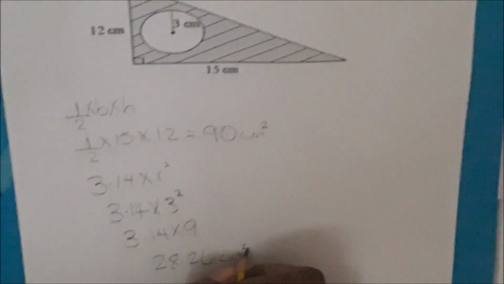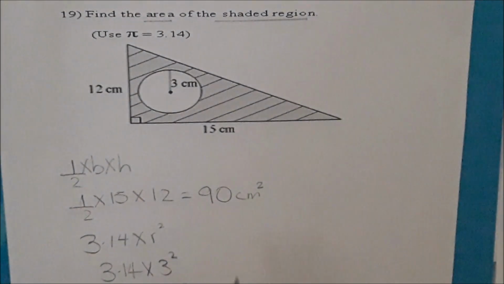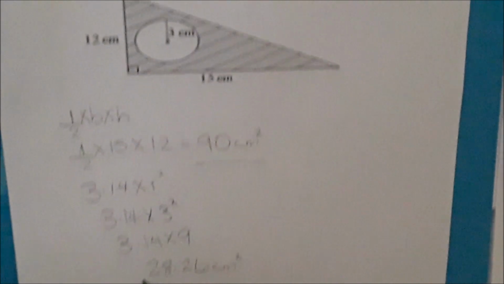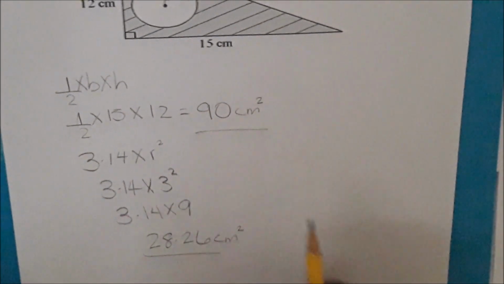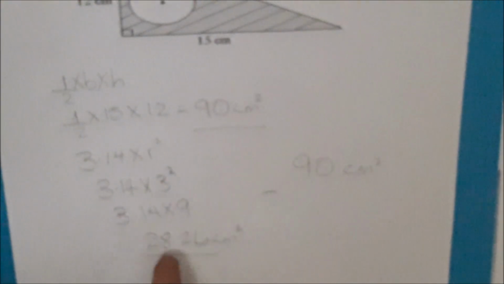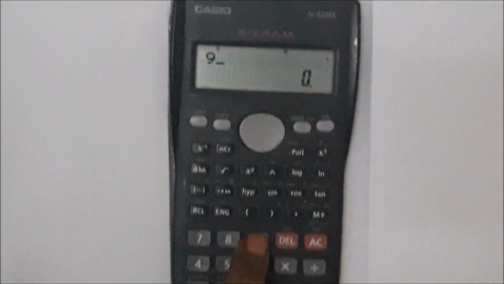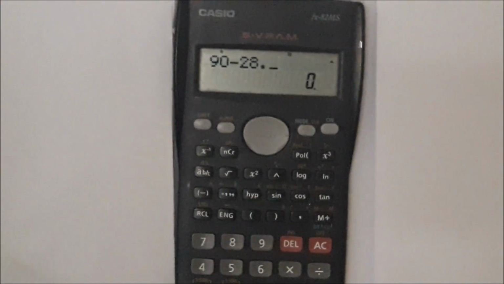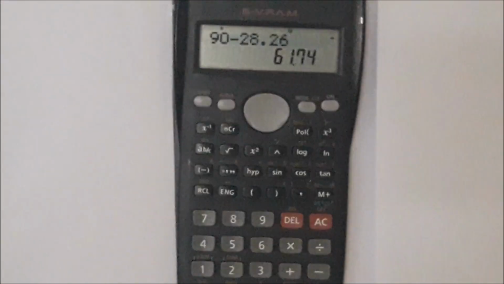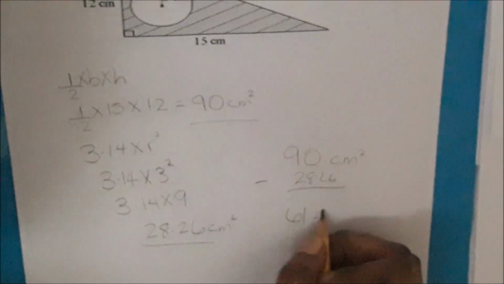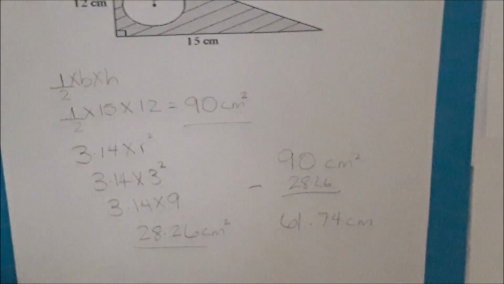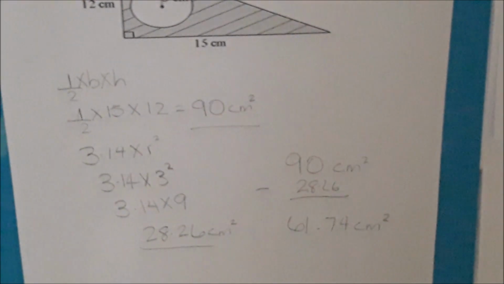centimeters squared. Now they asked to find the area of the shaded region. We have the total amount of the triangle, and we also have the area of the circle. Right. Now we will subtract from the triangle, 90 centimeters squared, the circle, 28.26. We go back to our calculator. 90 minus 28.26 will give us a total of 61.74 centimeters, and put this squared. Very good. That's it.